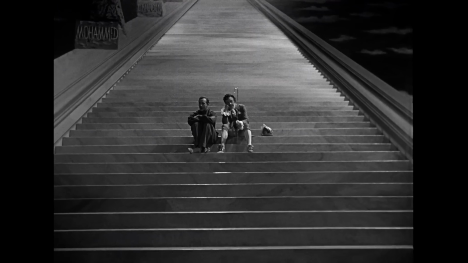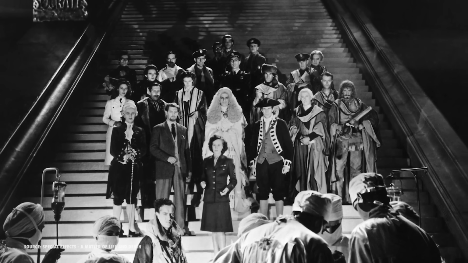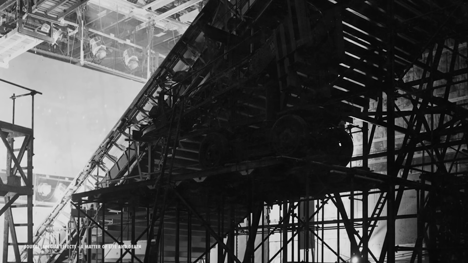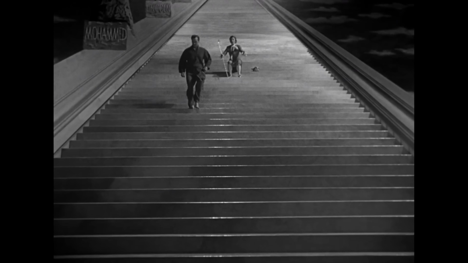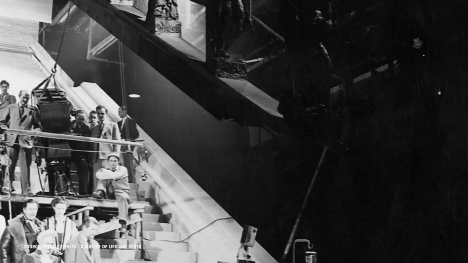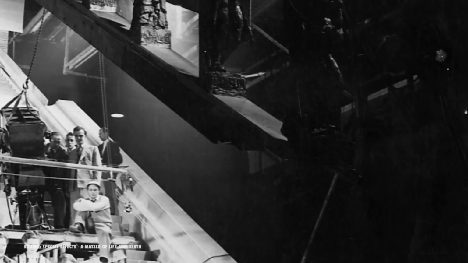For shots that had the actors moving around, they created a full-size, 20-foot wide stairway with 106 steps, all connected to a motor so they could move the steps forward, back, or stop it. For the statues on either side, hanging miniatures were used, suspended and put close to the camera so that at the right angle you get this final excellent effect.